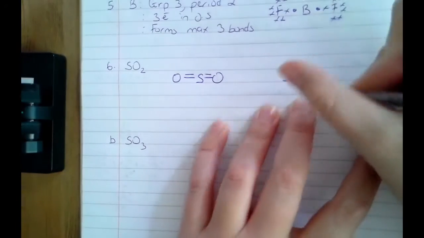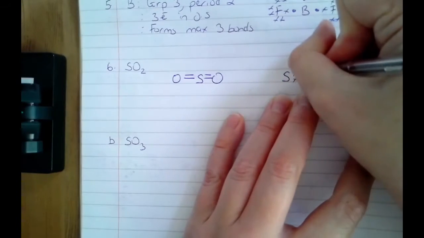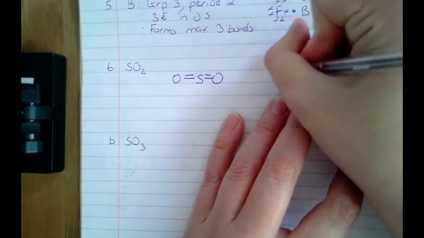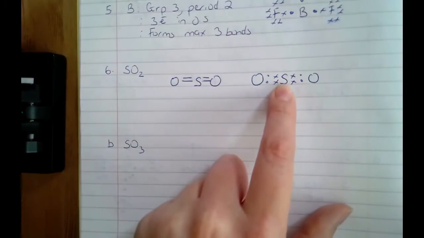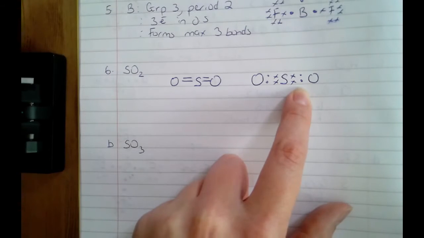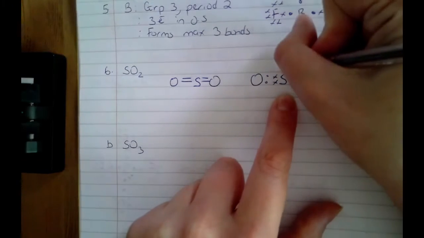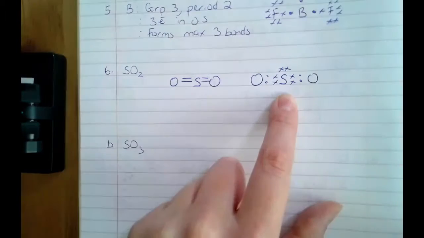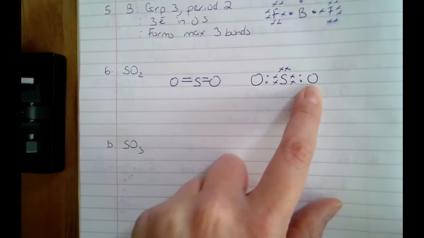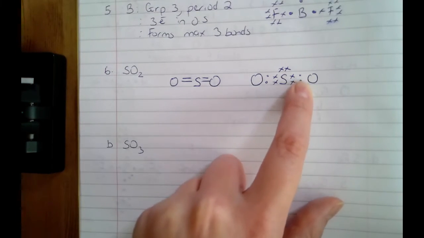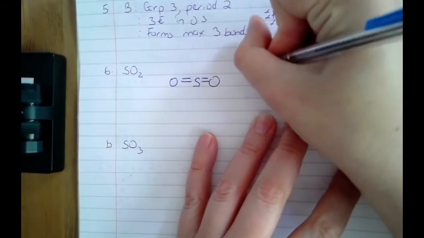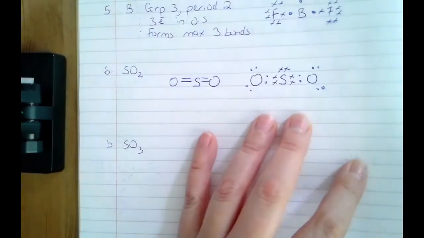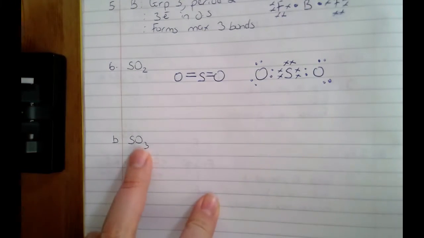To draw that as a dot and cross diagram, I'm going to use crosses for sulfur. They are my double bonds. Now sulfur has got 6 electrons in total. I've only drawn 4 crosses, so I need to draw another 2 crosses on my sulfur. Oxygen also has 6 electrons. I've only drawn 2 dots so far, which means I need to draw another 4 dots on each of my oxygens.